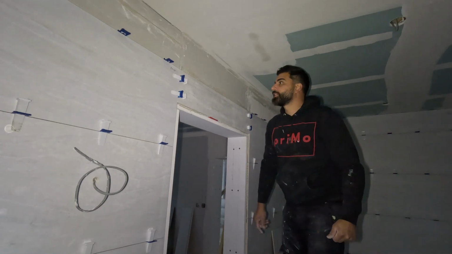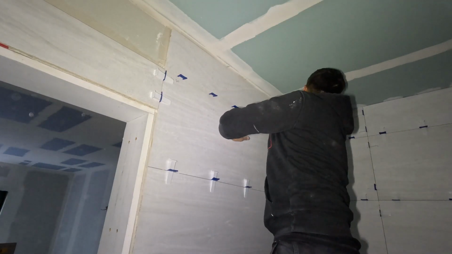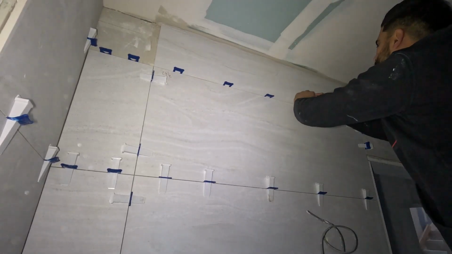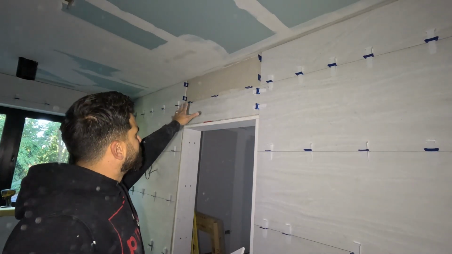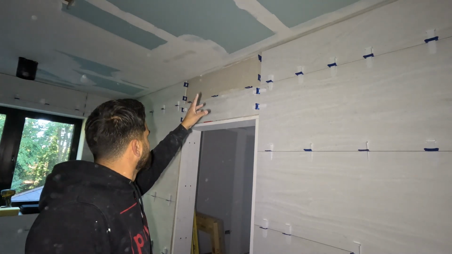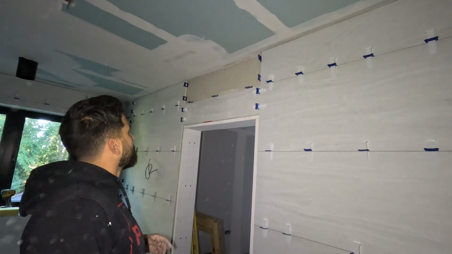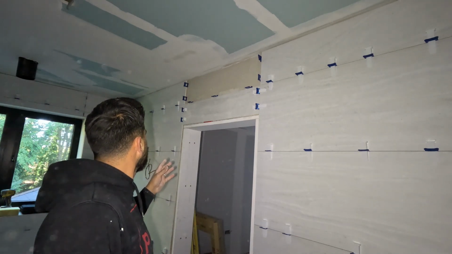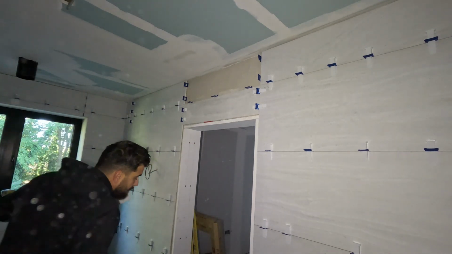Right, the next top cuts. So I wouldn't advise doing this unless you had the permission from the client, because they might not like it. However, alright, let's look at it this way.